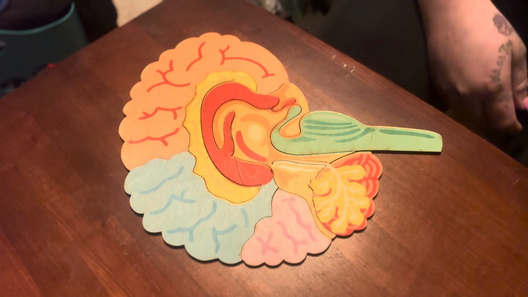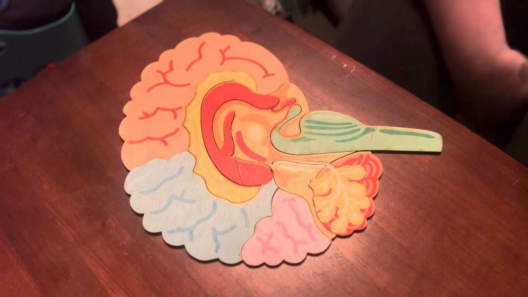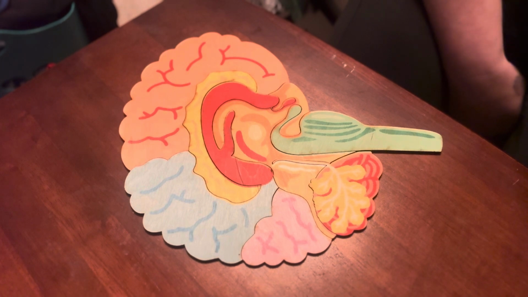Hi everyone, my name is Mara and I am going to talk to you guys about the regions of the brain and the subregions and their functions. So there are four main parts of the brain: the cerebrum, the cerebellum, the brainstem, and the diencephalon.